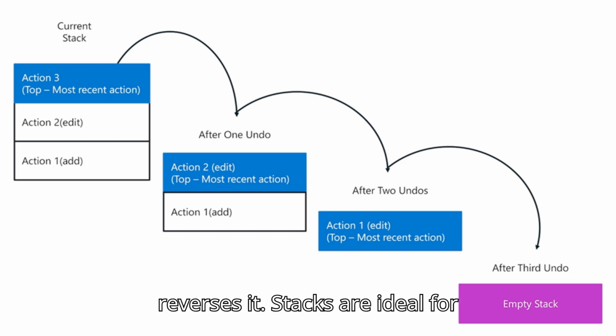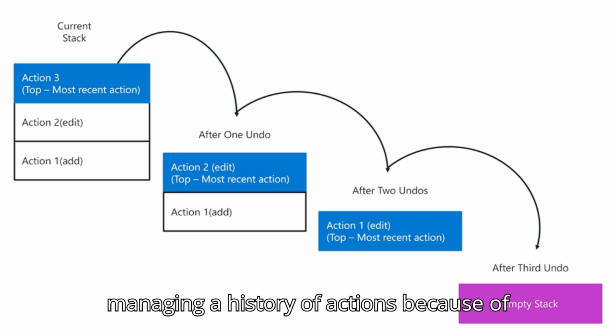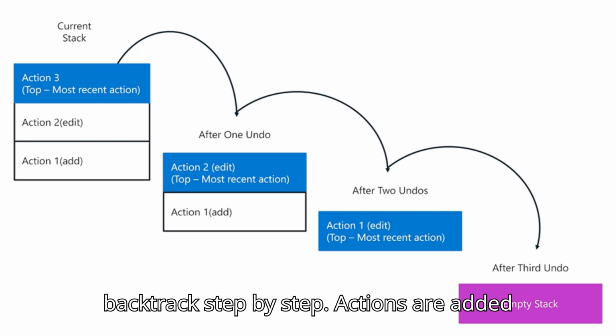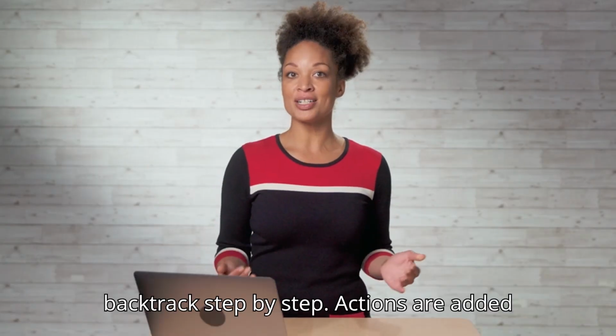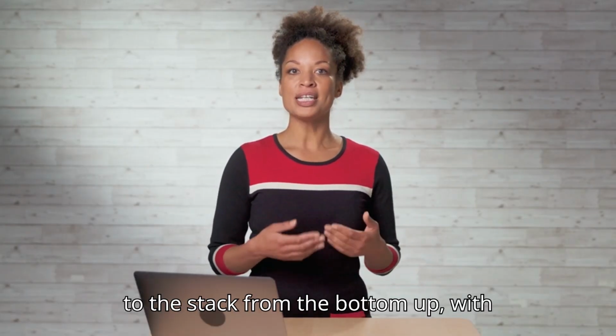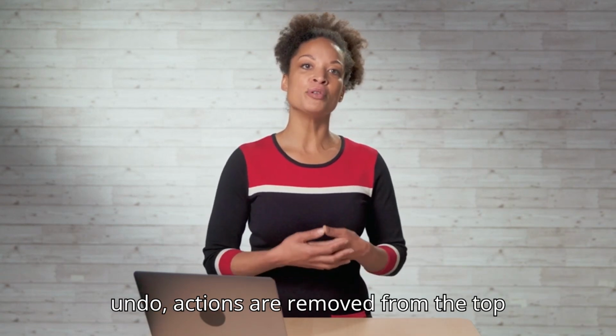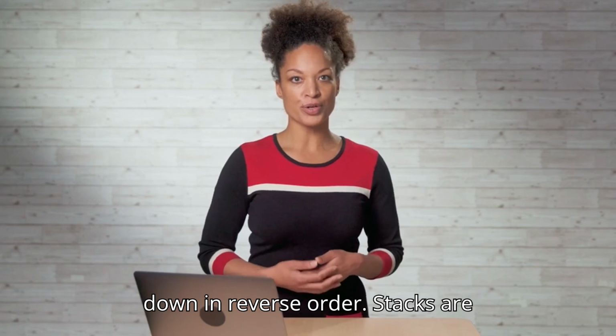it. Stacks are ideal for managing a history of actions because of their LIFO nature, allowing you to backtrack step by step. Actions are added to the stack from the bottom up, with each new action placed on top. During an undo, actions are removed from the top down in reverse order.